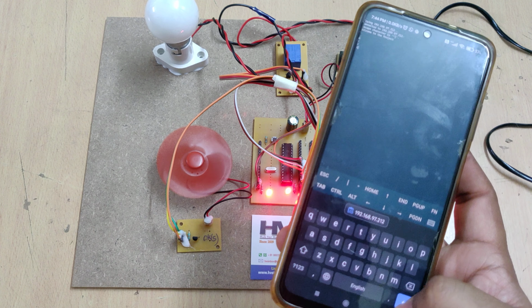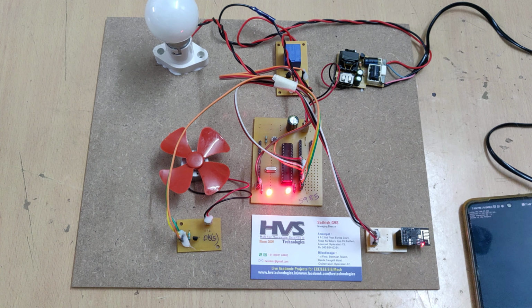Like this, I can control my home appliances using my mobile phone, and from the Juice SSH app, by using this ESP8266, I can control through the cloud. Thank you.